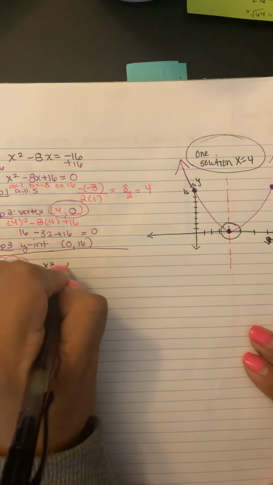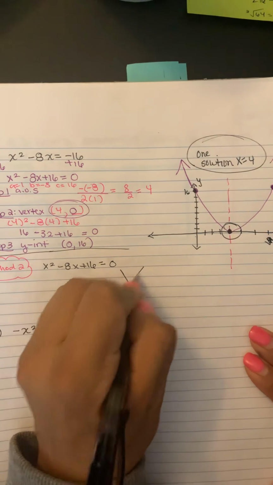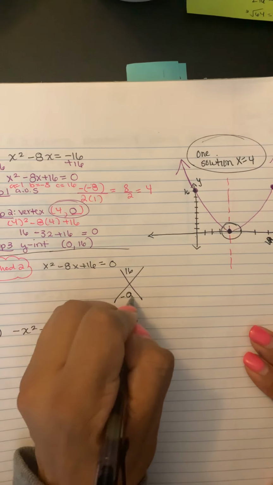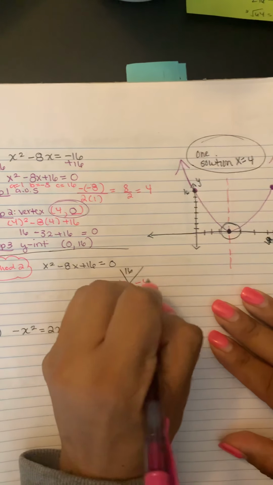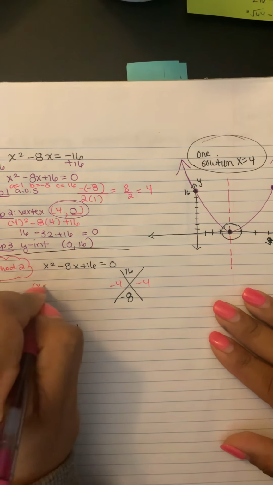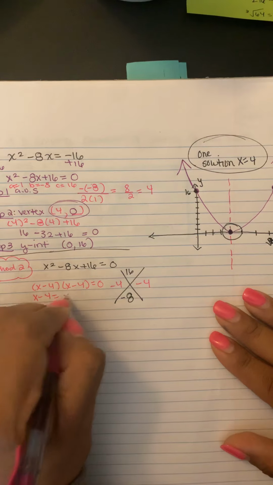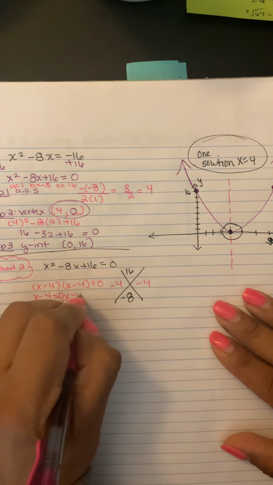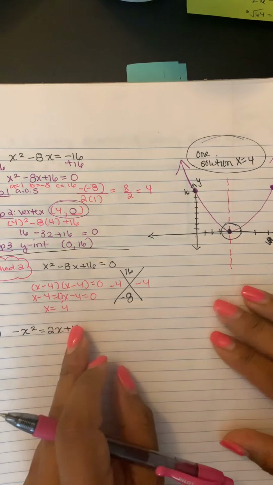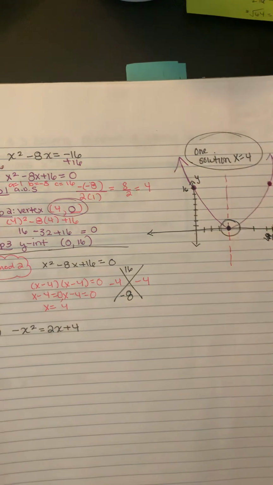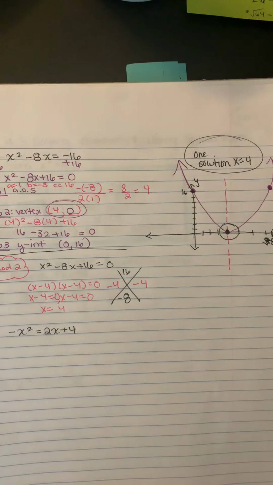So x squared minus 8x plus 16 is equal to 0. Factor method says 16 on top, negative 8 on bottom. And then we end up with negative 4, negative 4. x minus 4 is equal to 0, and then we set them both equal to 0. And that's where we get x equals 4. This is repeated roots because you get 4 for both. So these actually match up. Again, we call this one solution. All right, almost done.